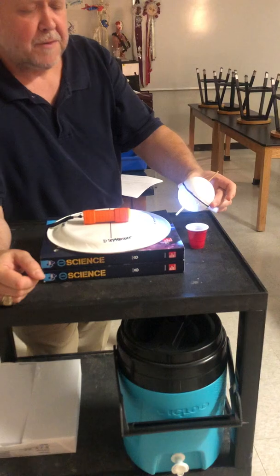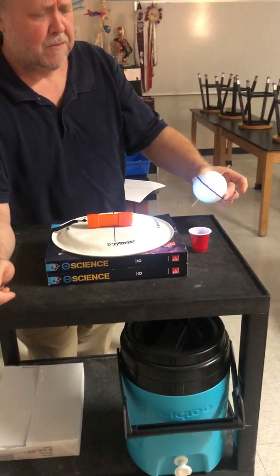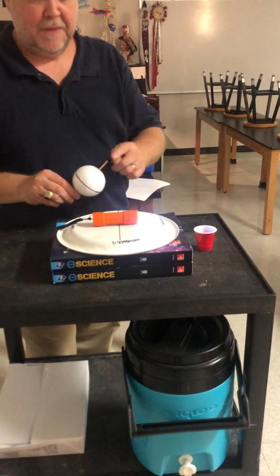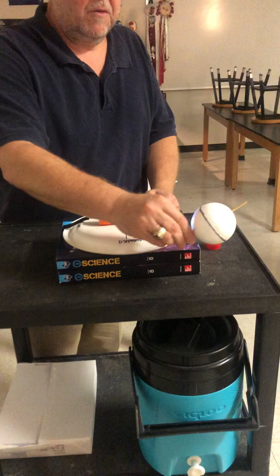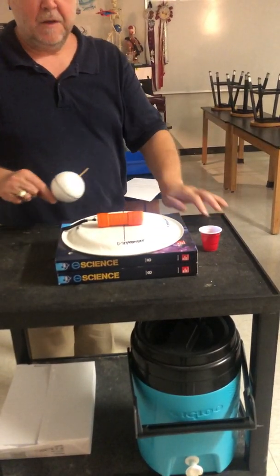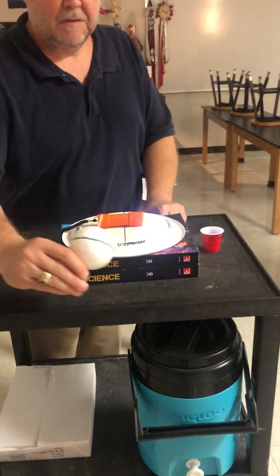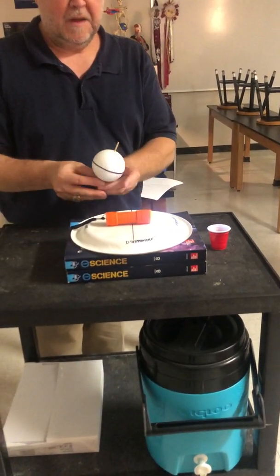As the Earth travels around the sun, here's our sun, it always travels in a counterclockwise direction like this. And the North Pole is always tilted in the same direction. So it goes around like this. Notice how the North Pole is always tilted that way as it goes around. It doesn't do this, and then this, and then this. It always stays the same direction.